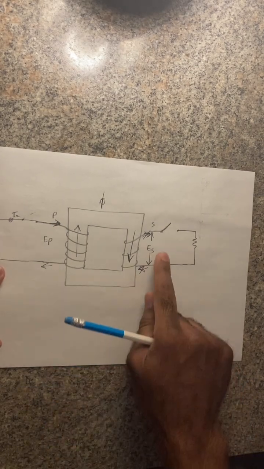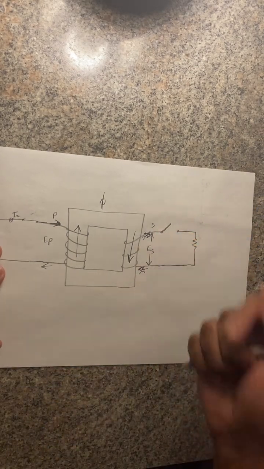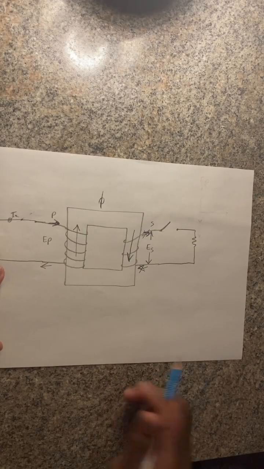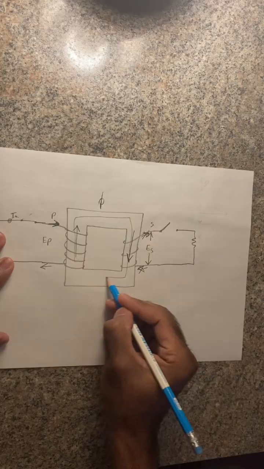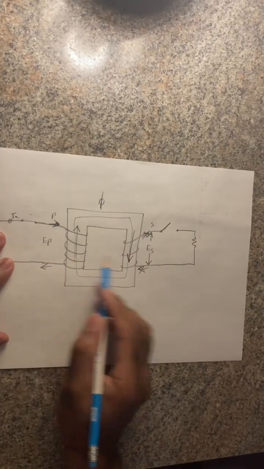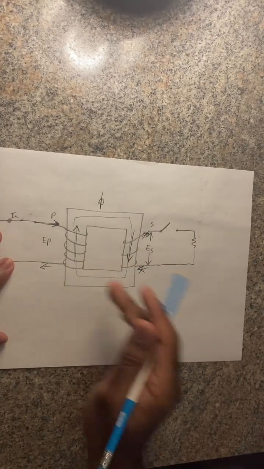However, even if the switch is not closed here, there will be voltage across the secondary side, as we stated, because the flux links the primary and the secondary.